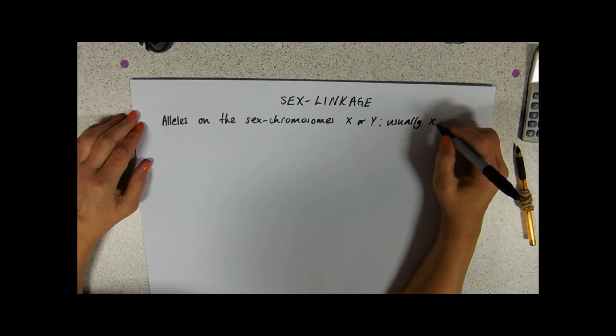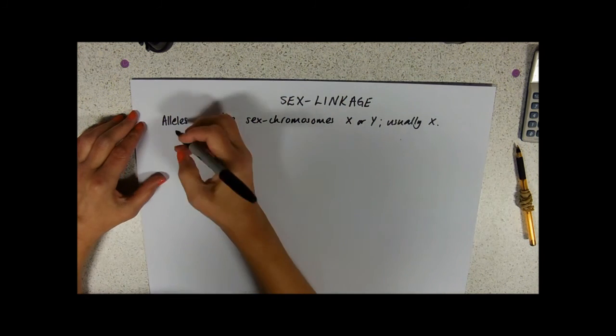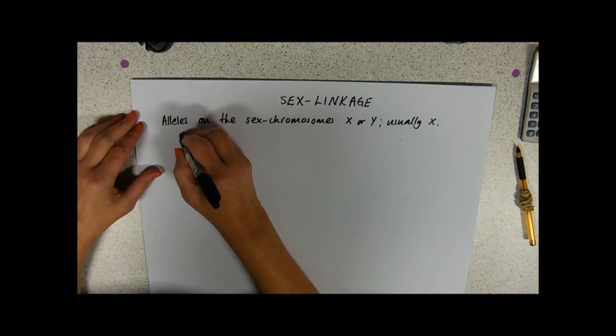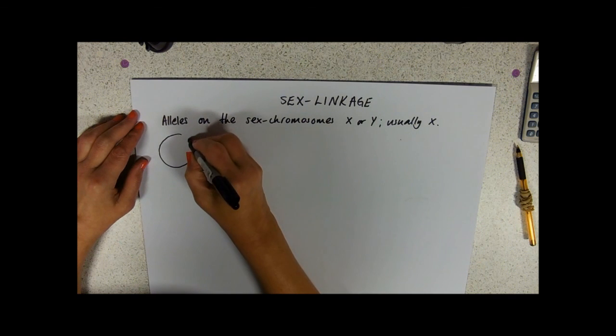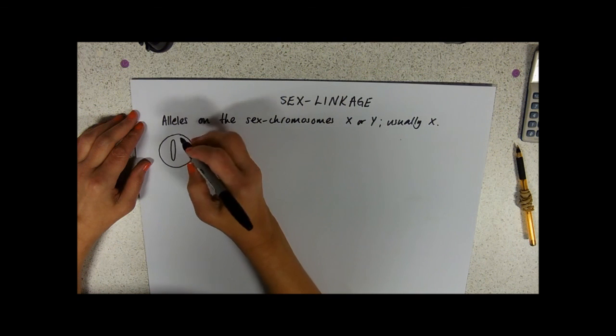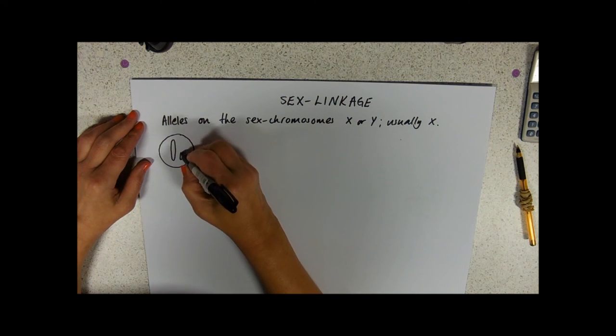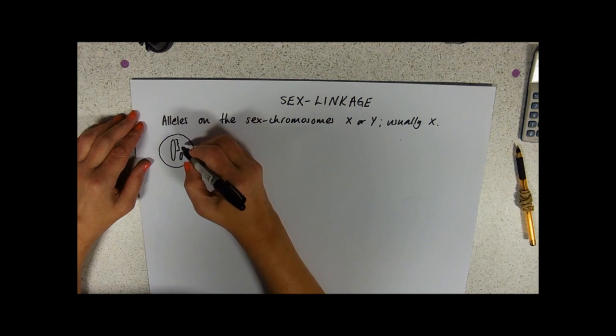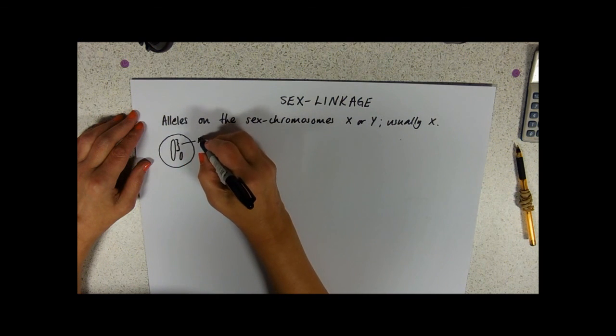Now the reason that it's usually the X one is, of course, in our cells, if we're looking at our sex chromosomes, our X chromosome is a nice chunky one, and our Y chromosome is really quite small, and there's all this bit here that's not homologous.